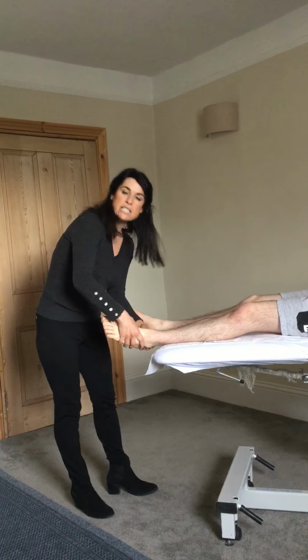Okay. It's lovely. Just posterior to that is the posterior tibialis muscle and the posterior tibial artery. Okay, and then we can palpate into the navicular and the first cuneiform.